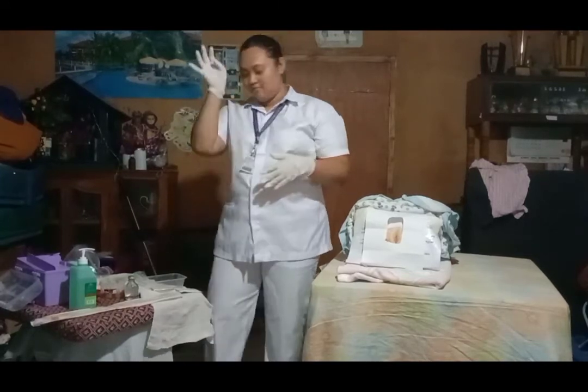So, lubricate the catheter about 1.5 inches, being careful not to plug the eye of the catheter. This is done to reduce discomfort and friction, which in turn may reduce pain upon insertion, and infection and trauma of the urethra.